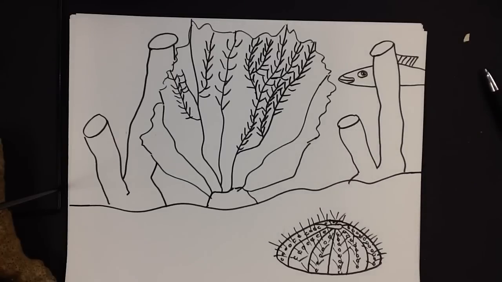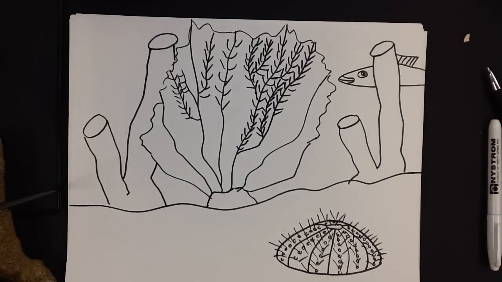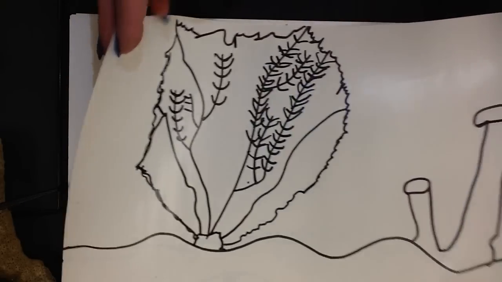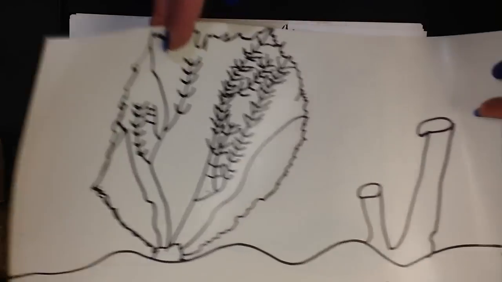And I'm going to take some 3rd grade examples right now. And let's see what they've made. I know their pictures aren't finished yet, but we just want to show examples of what we have so far for 3rd grade. And I have some really great fan corals here.